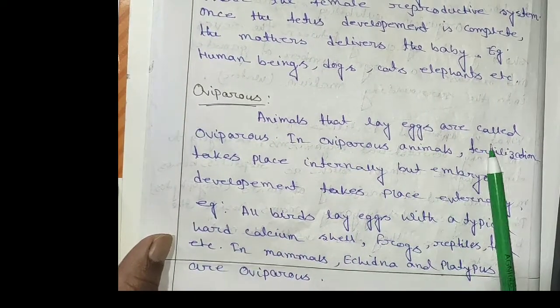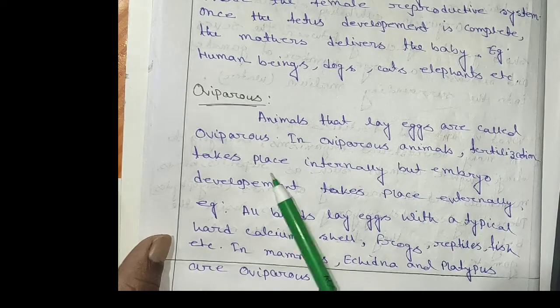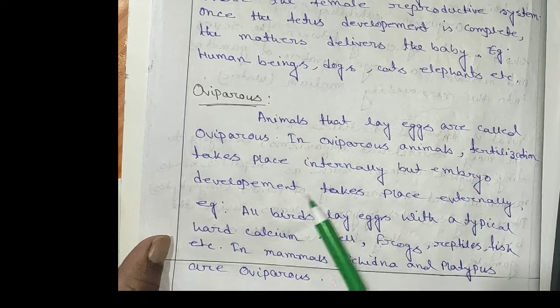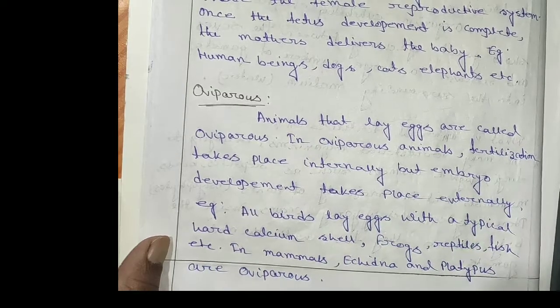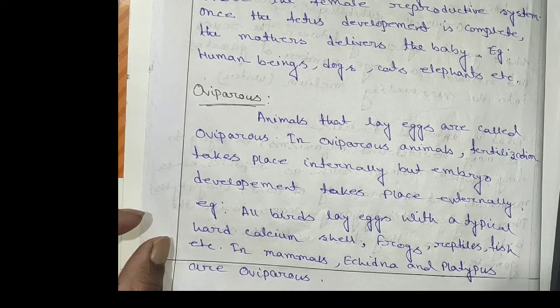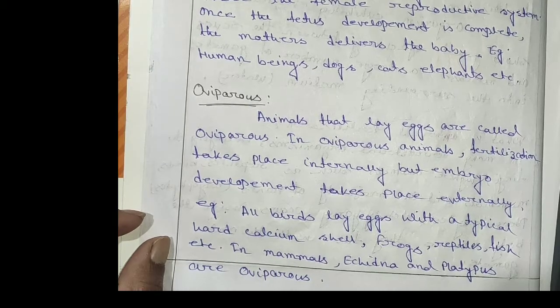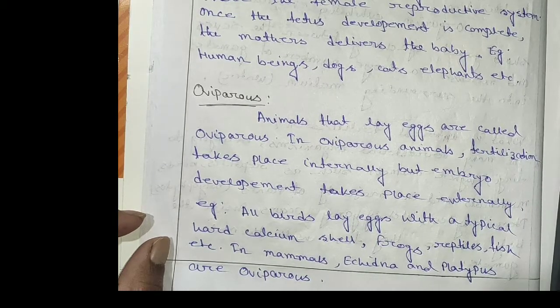Animals that lay eggs are called oviparous. In oviparous animals, fertilization takes place internally, but embryo development takes place externally. That means in oviparous animals, fertilization takes place inside the body of the female, and embryo development takes place externally, that means outside the body of the female.